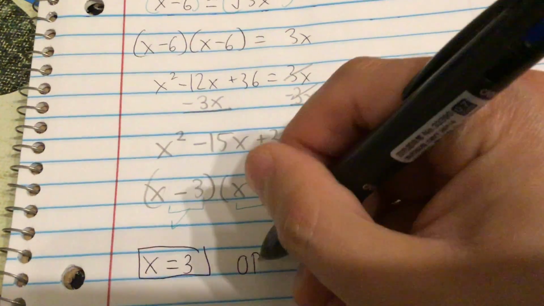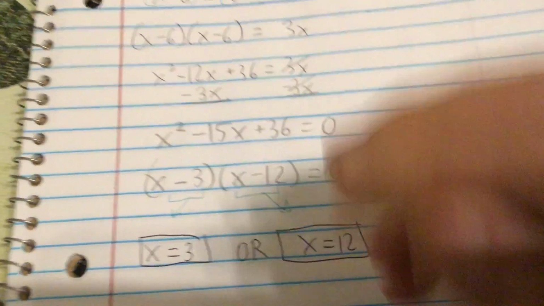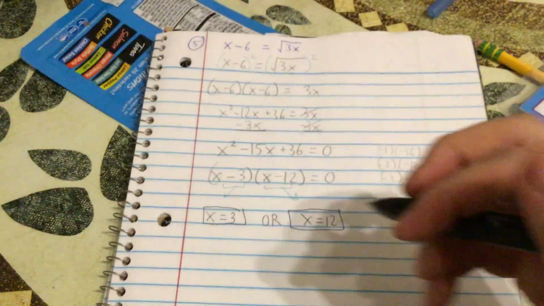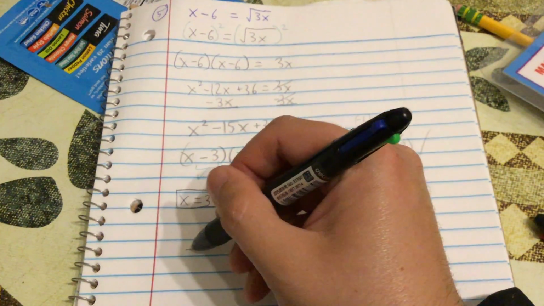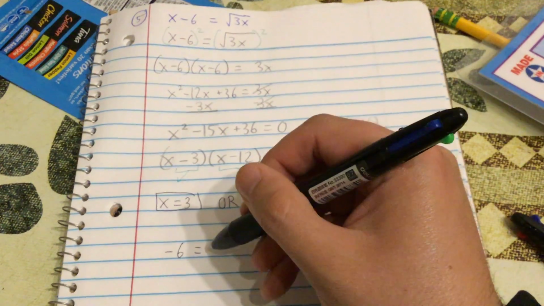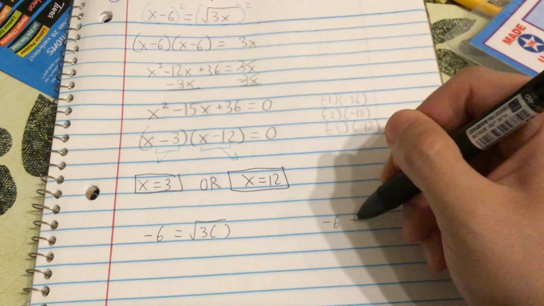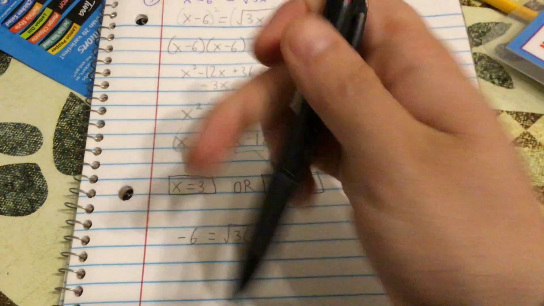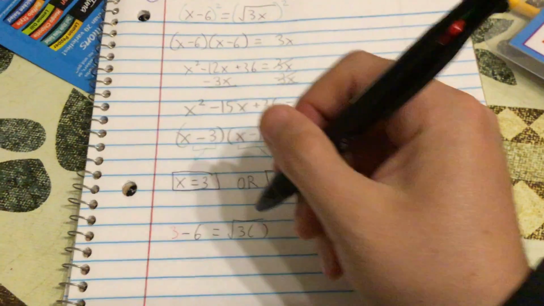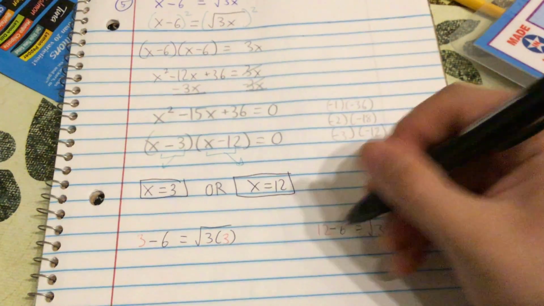But let's plug it back in and hope it's not lying to us. So now, blank minus 6 is equal to the square root of 3 blank. So I'm going to plug in 3 to the left equation and 12 to the right equation.